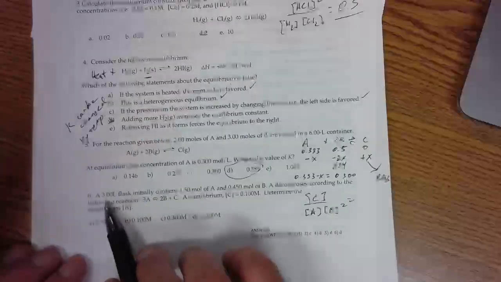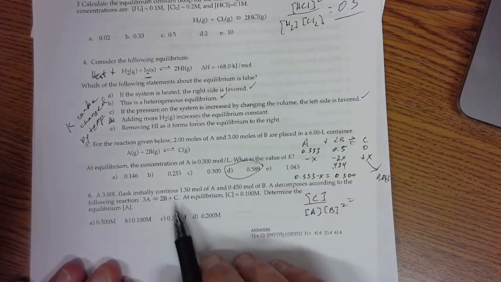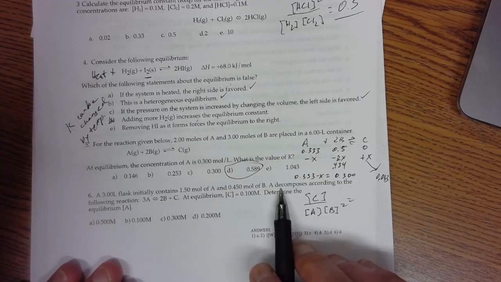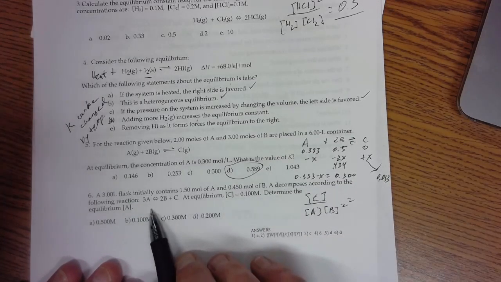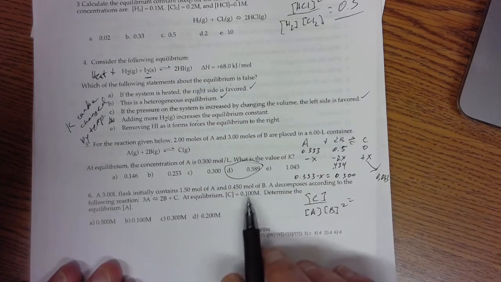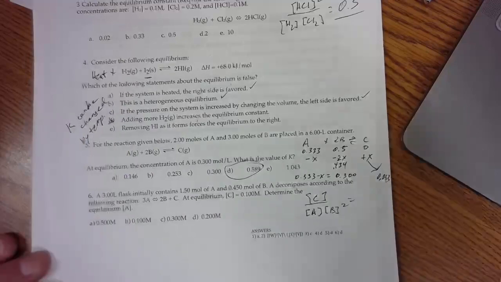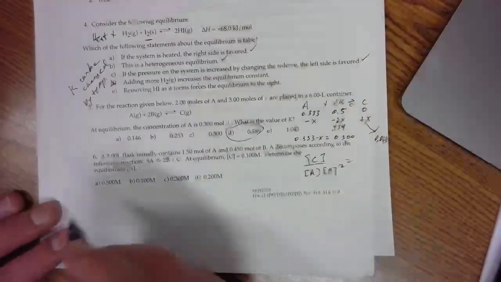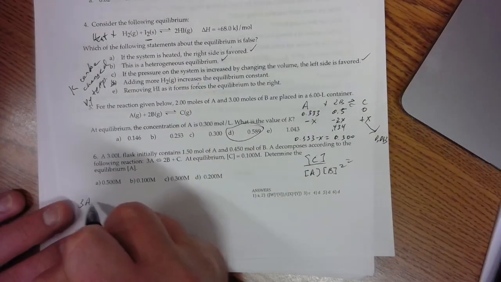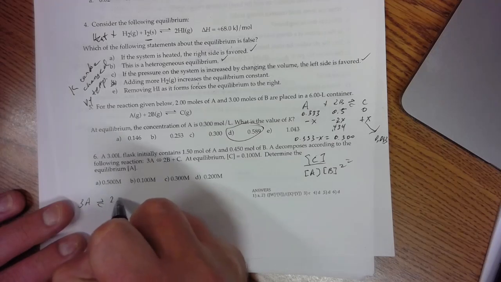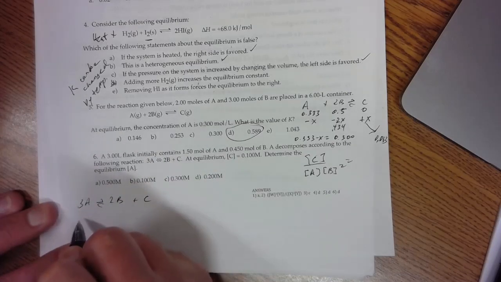Taking a look at number 6. A 3-liter flask initially contains this and that. A decomposition occurs according to this reaction at equilibrium. This is that. Determine the equilibrium of A. So for this, we're going to go ahead and set up another rice table. 3A yields 2B plus C.